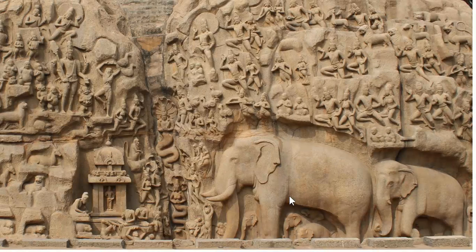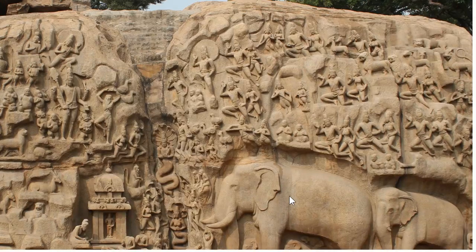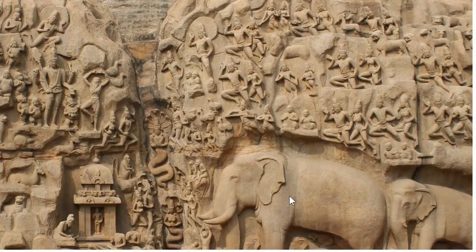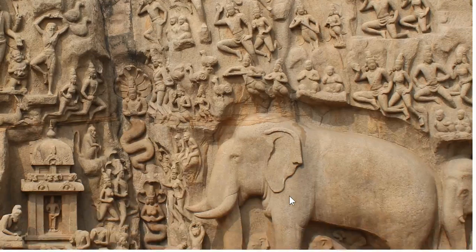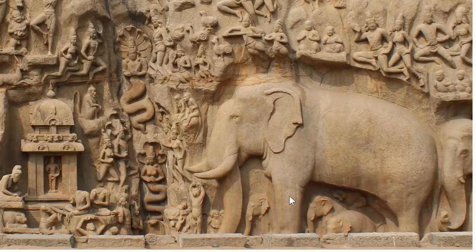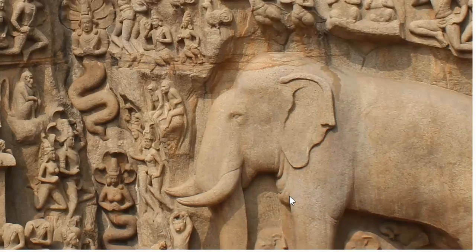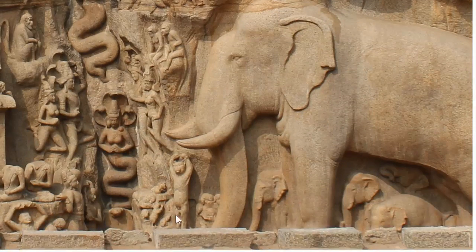Now I'll take you to one of the very funny depictions in this entire sculptural panel, which shows that our ancient sculptors had a great sense of humor. Here, if you closely observe, you can see a cat figure standing in a kind of yoga posture, doing a penance. This comes from a story in the Jataka Tales, the story of Dandikarna.